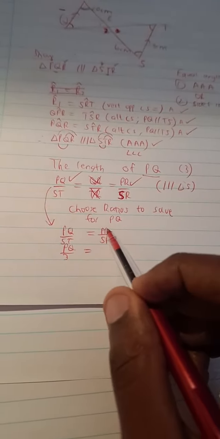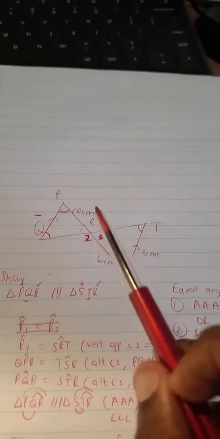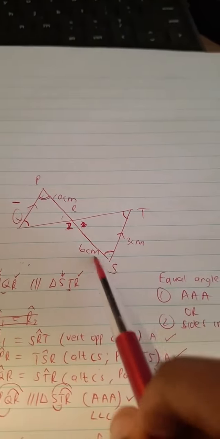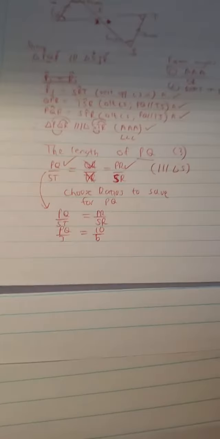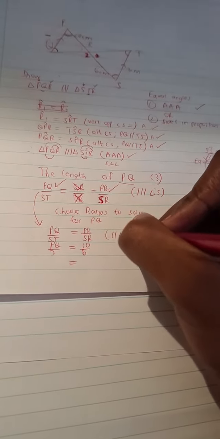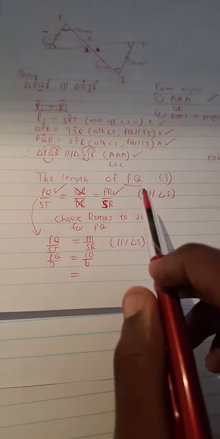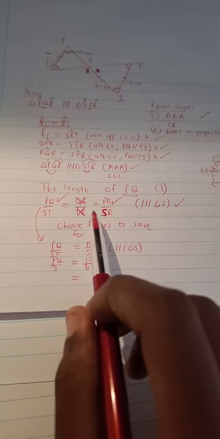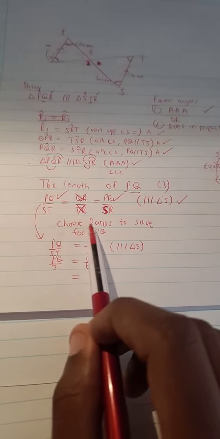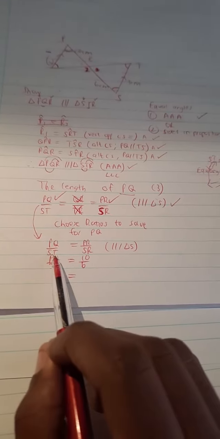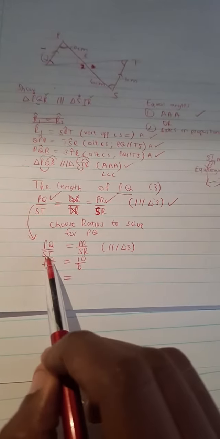Now let's fill in the information. PR, what is PR? From the diagram, PR is 10. SR, what is SR from the diagram? SR is 6. And remember guys, what was the reason for doing this? Similar triangles. But what's nice is that the reason was there in the beginning, so that's enough. If I have the reason in the beginning, it's a matter of statement, reason, I choose the two ratios that have info, along with what I want because it's missing.